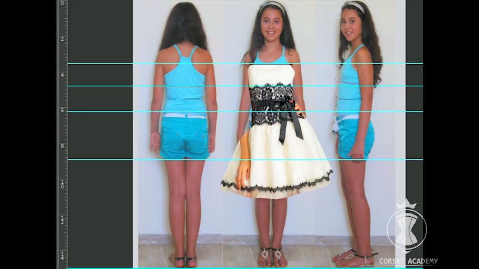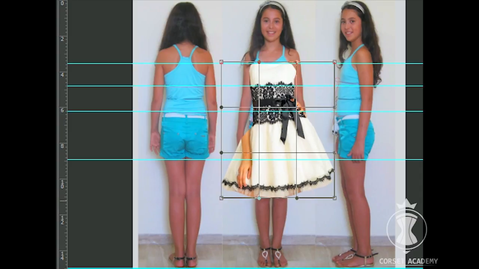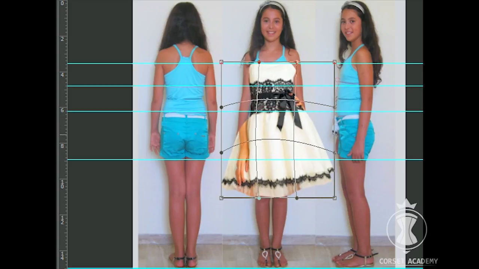I have found a picture of a dress which resembles the one I will sew for Noah, just to show you how it is going to look on her. I adjust it according to the chosen proportions.